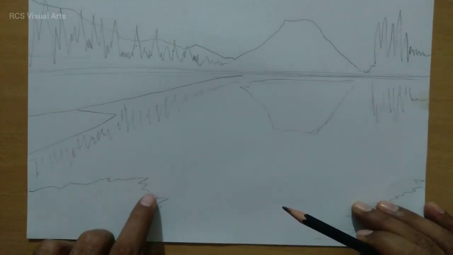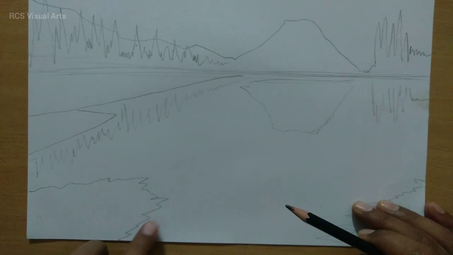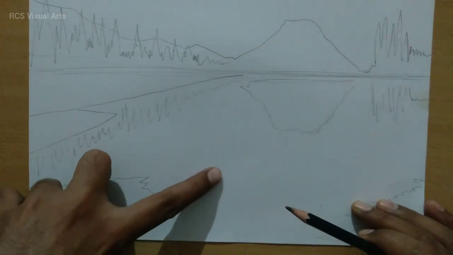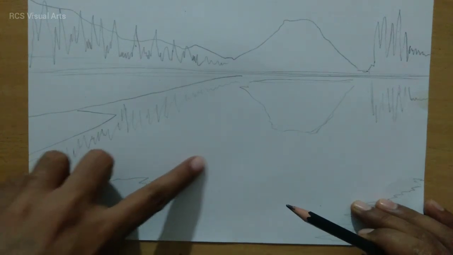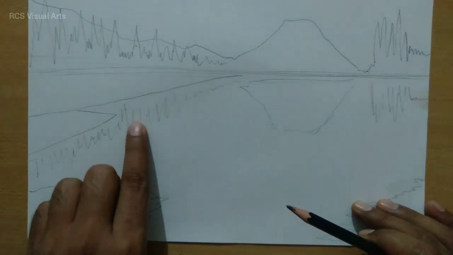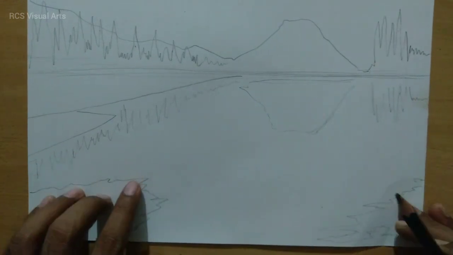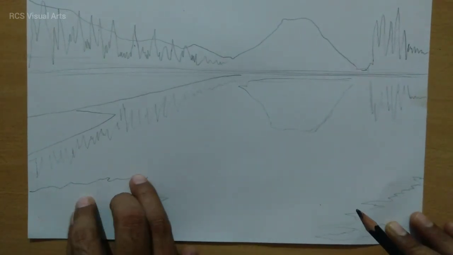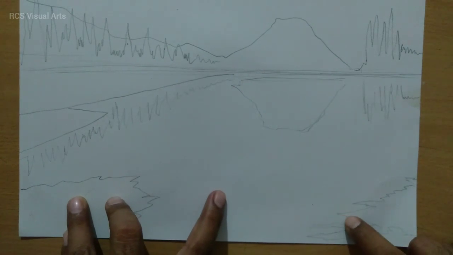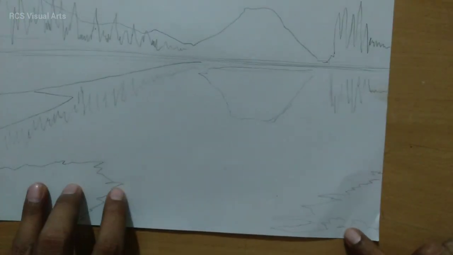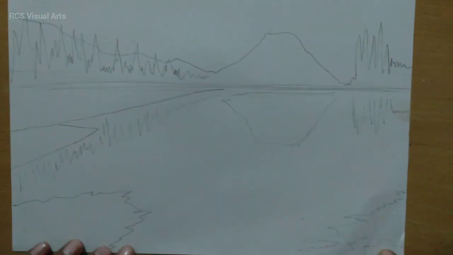You have to observe in which angle I did these sharp edges. I did the sharp edges to this angle, to this angle. Don't show sharp edges to this angle, or don't show sharp edges to this angle. These sharp edges should show this angle, and these sharp edges should show this angle. Check the direction of these sharp edges.